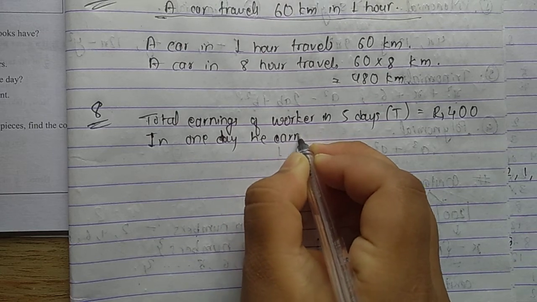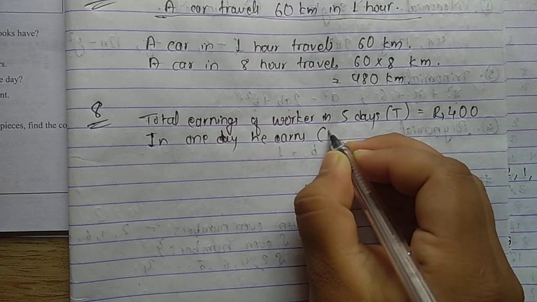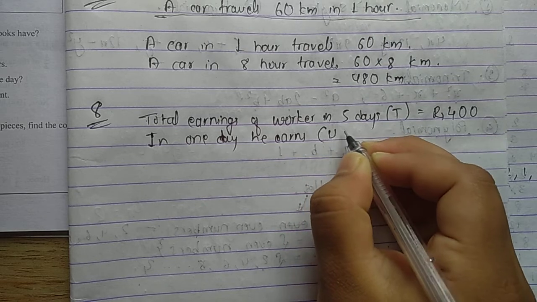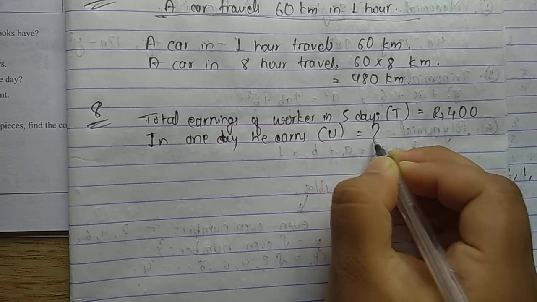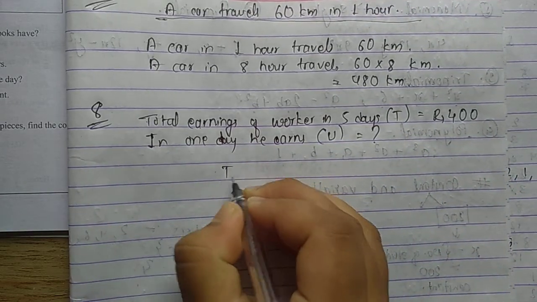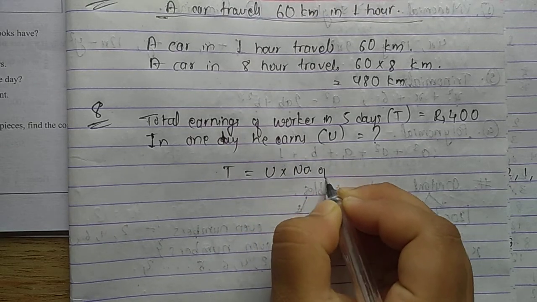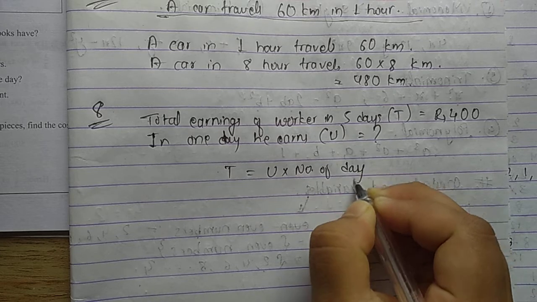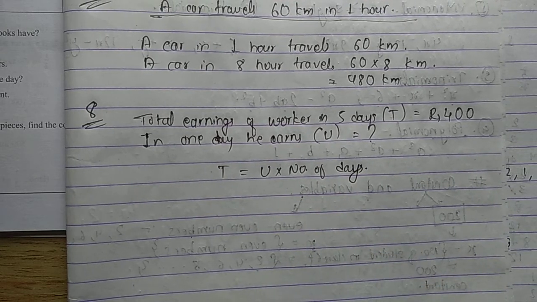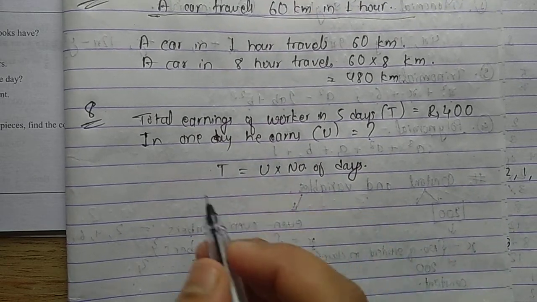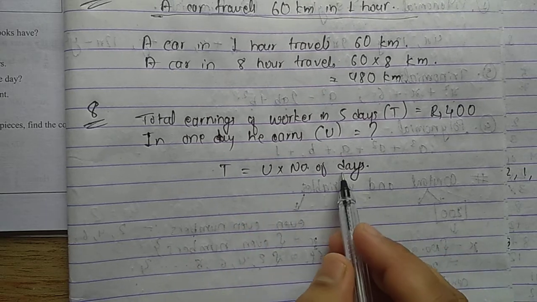Okay, so we have u equals what? And we know that T equals u into number of days, or we have already the formula with the number of goods, right? So it's so similar, the formula is the same, only the days is different.